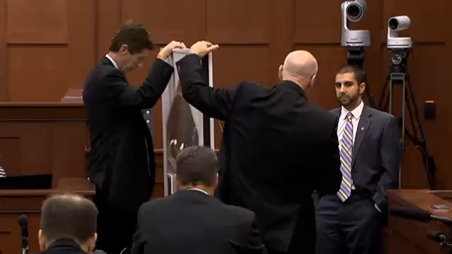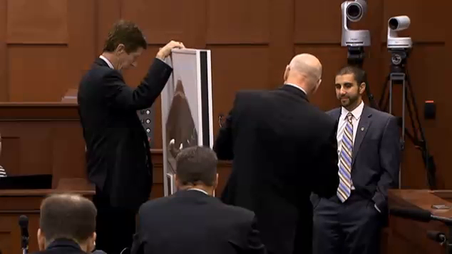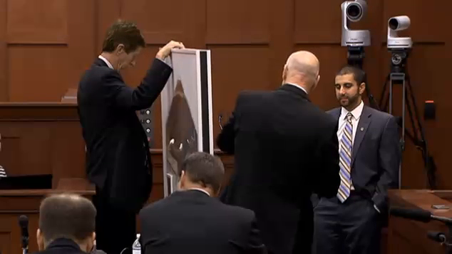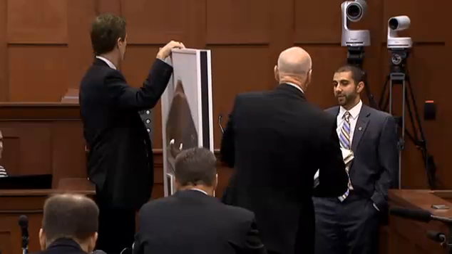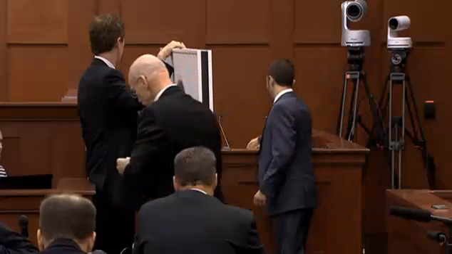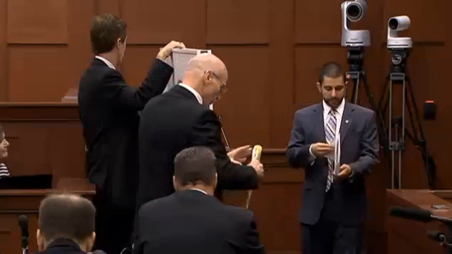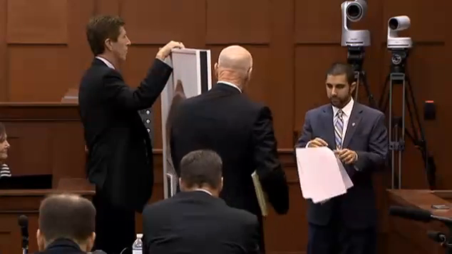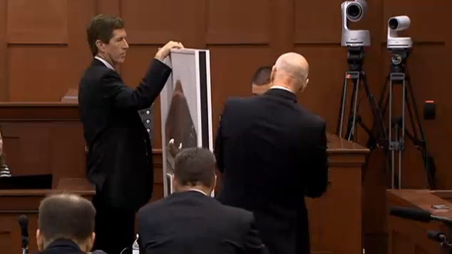So, same question, sorry to be so imprecise. Can you tell me where the blood is and whose it is on the front of this gray sweatshirt? Can I get my report so I don't get them confused? Of course. All right, there were stains A through E that I tested for blood.